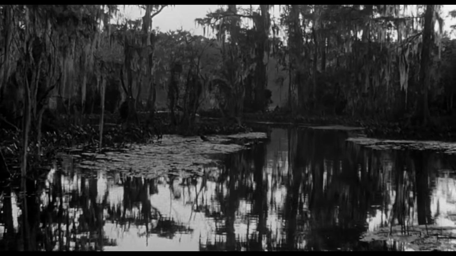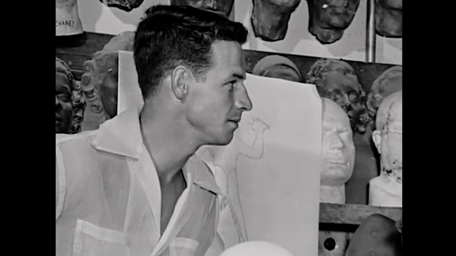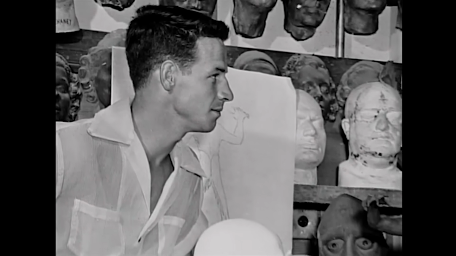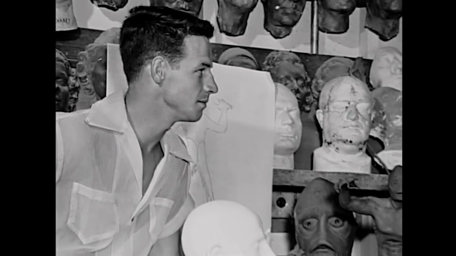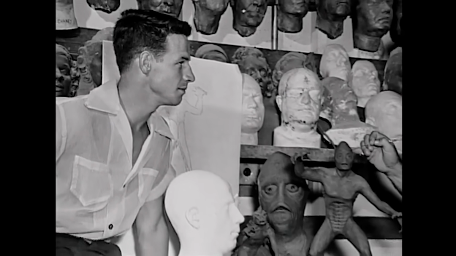Introducing them to the location was a college student by the name of Rico Browning. He was the subject of an underwater camera test there and impressed Universal with his swimming abilities so much that they hired him to play the creature for the underwater sequences.